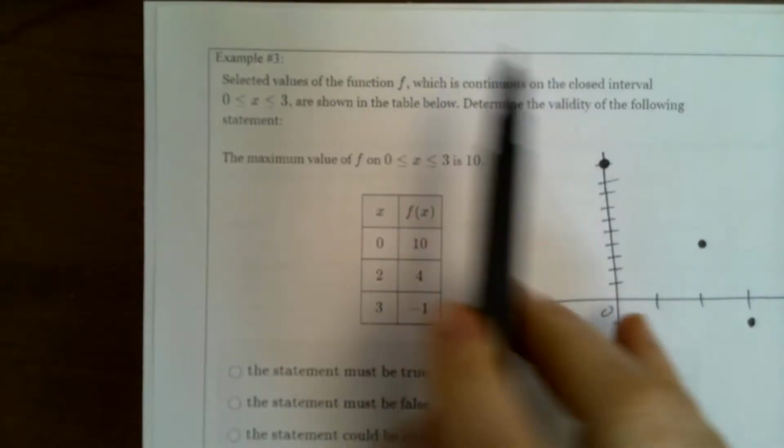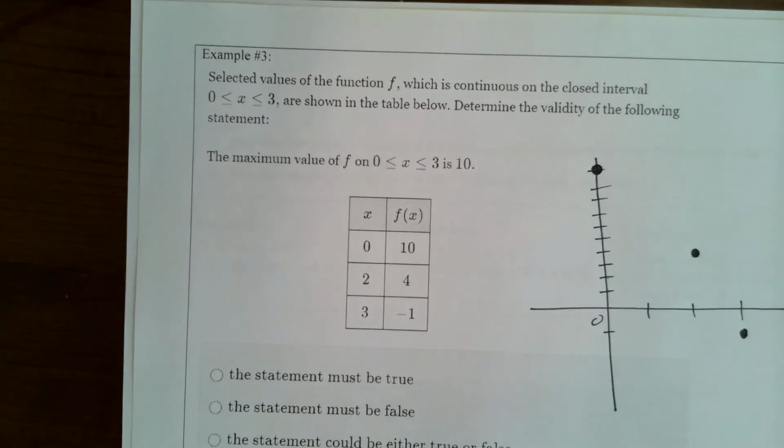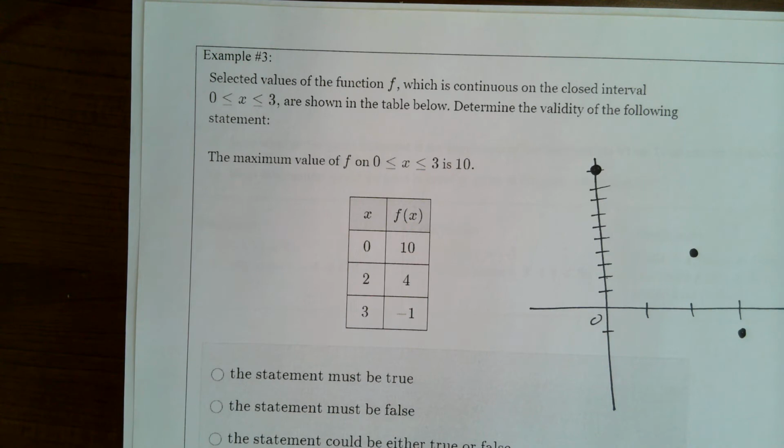Now, since f is continuous on the closed interval, the extreme value theorem says that it must achieve an absolute max, a highest y, and an absolute min, a lowest y, on the closed interval, but it doesn't tell us what that y is, okay?